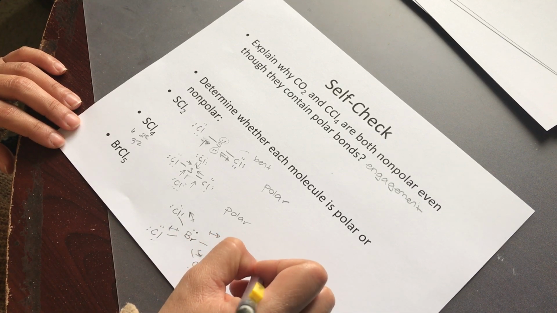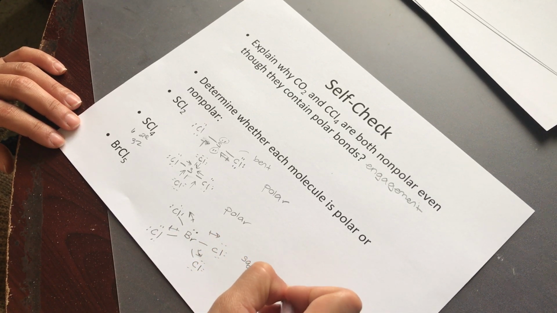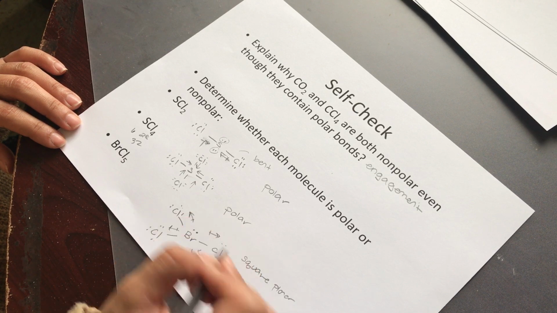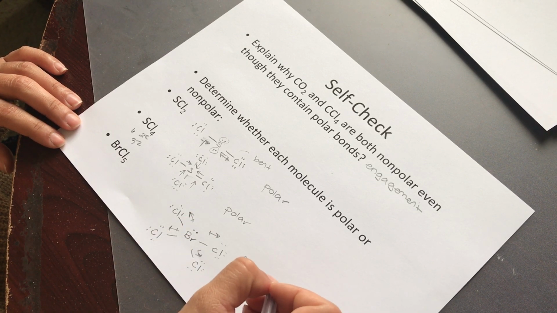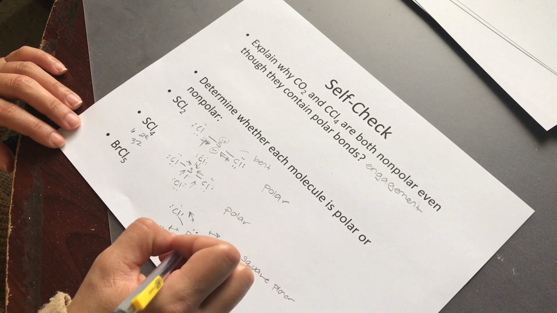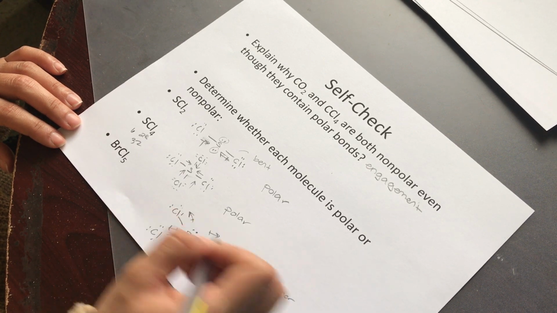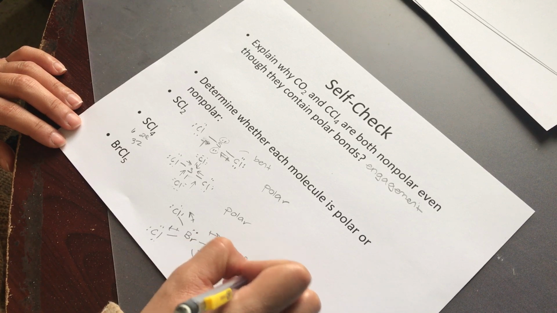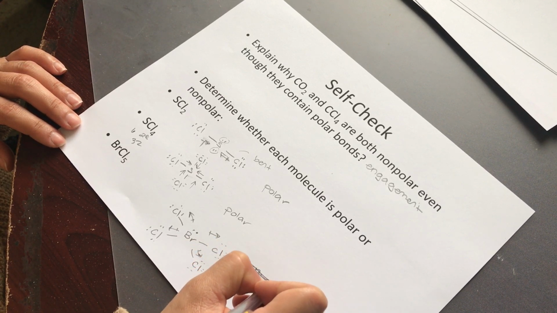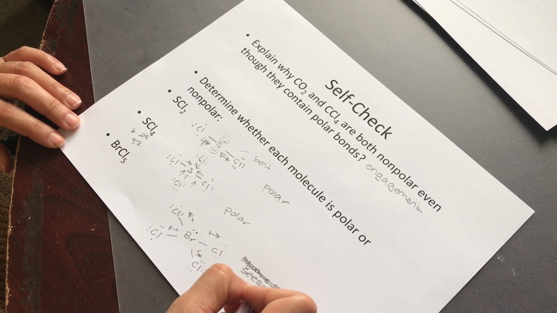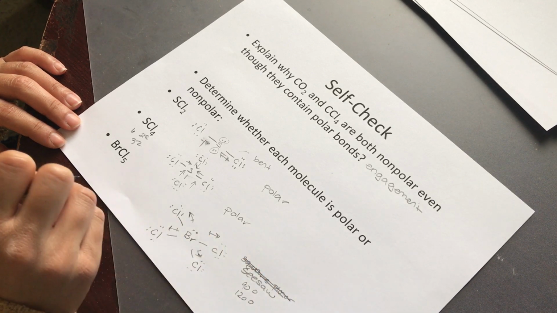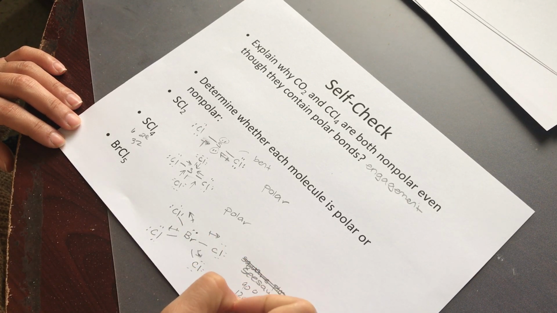This is a square planar shape. 1, 2, 3, 4, 5. This is not square planar. This is seesaw. Because of the 90-degree and the 120-degree angles being equidistant from one another, this is a nonpolar molecule.